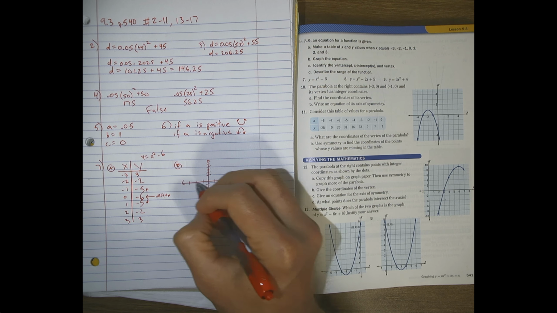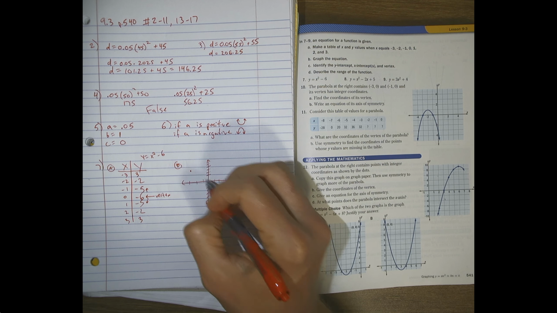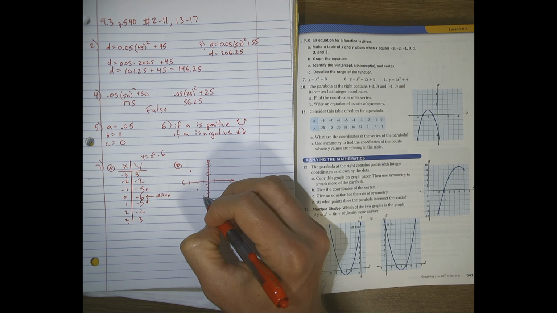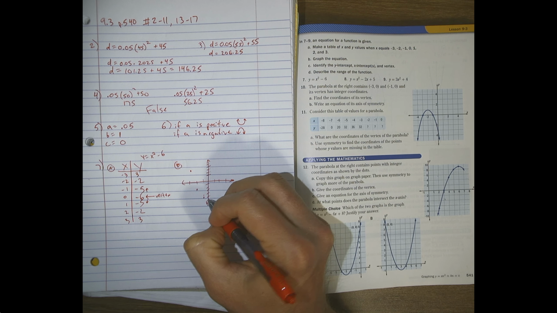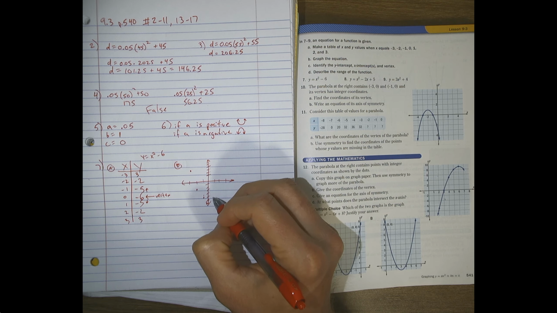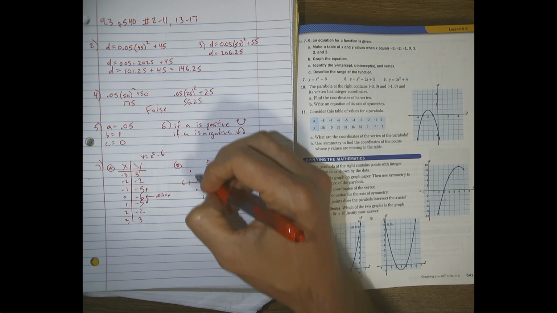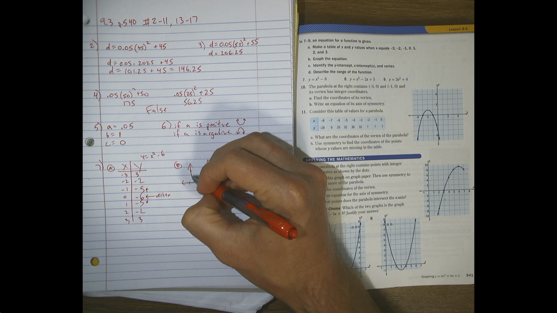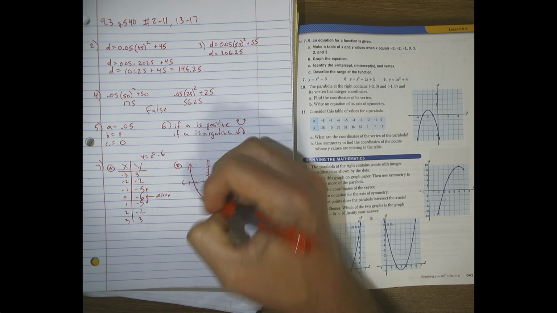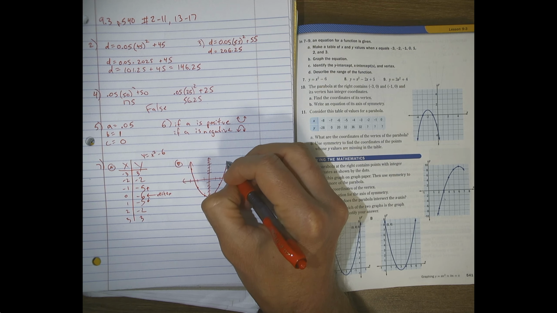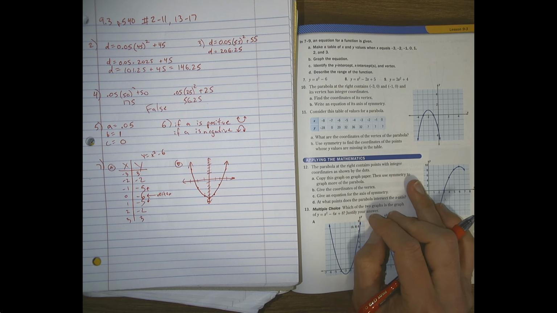So -3, 3 is going to be up here. -2, -2 is down here. -1, -5. 0, -6. 1, -5 starts to go back up. 2, -2. And 3, 3. So you can see this is going to be a parabola that swoops down. Our vertex is right here at -6. And it's going to look like that.